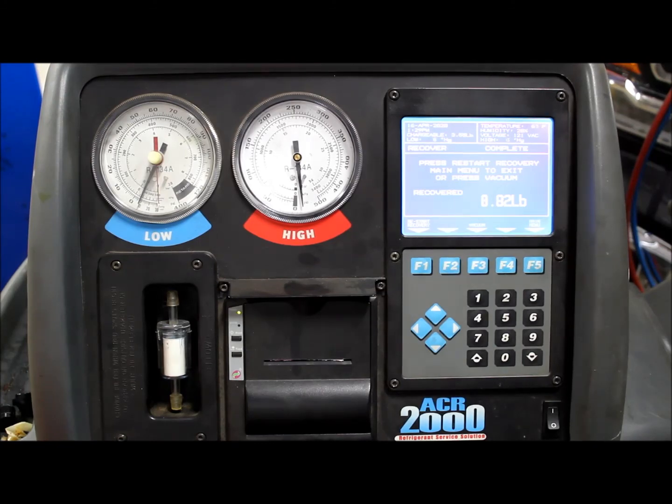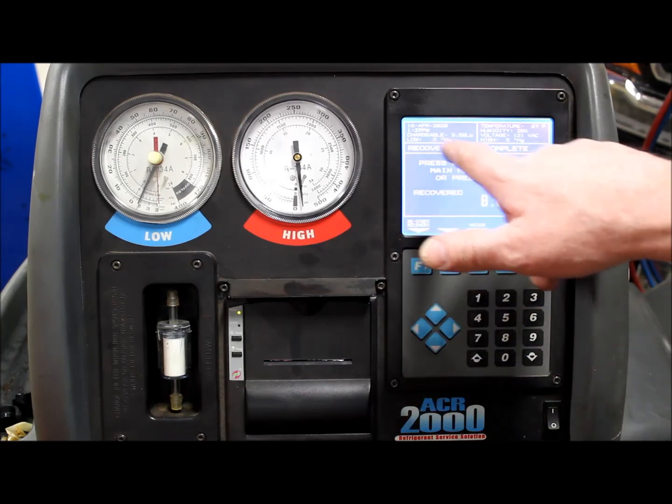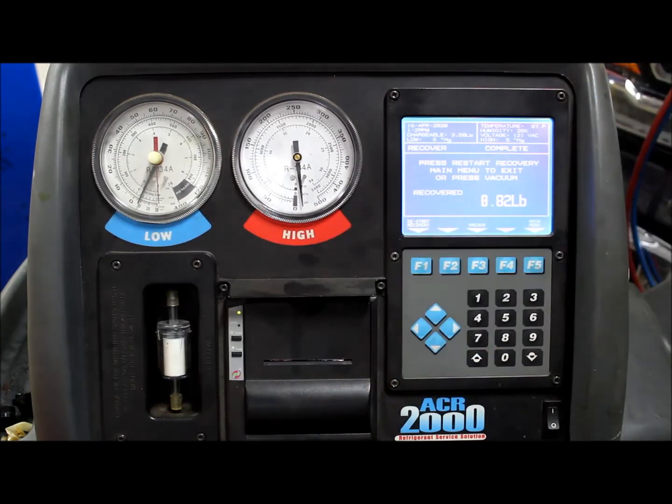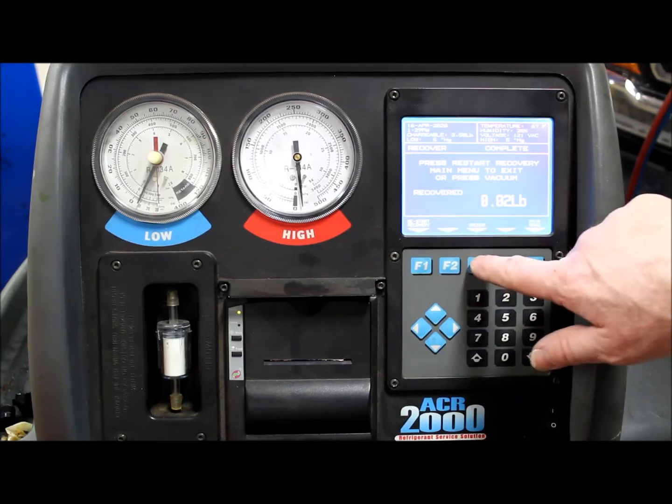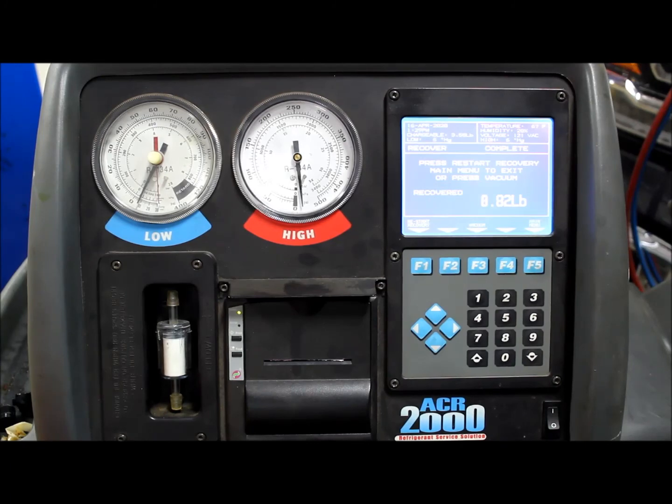Okay, we got a little bit more out that time. You can see we're into a little bit of a vacuum here. Look on the gauge there, we're a little bit below zero. So if I were going to immediately recharge this, our next step, of course, would be to press F3 to evacuate the system. I am not going to recharge this because we know it has a leak.